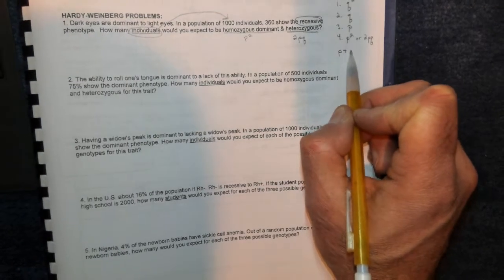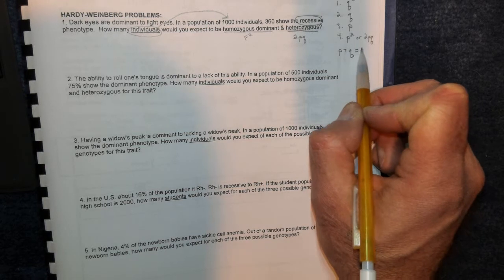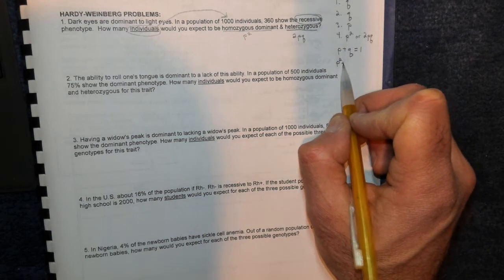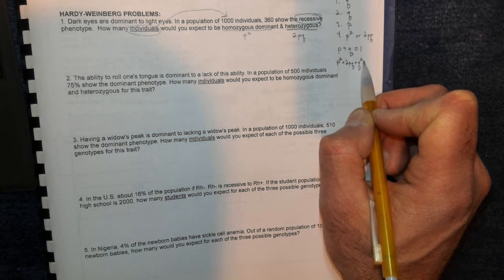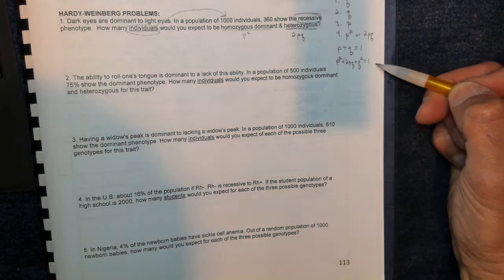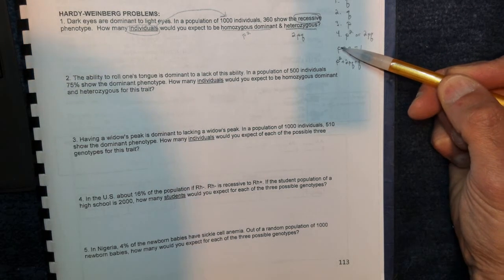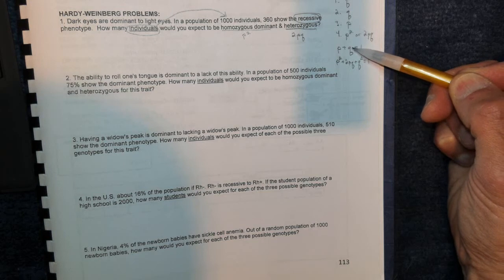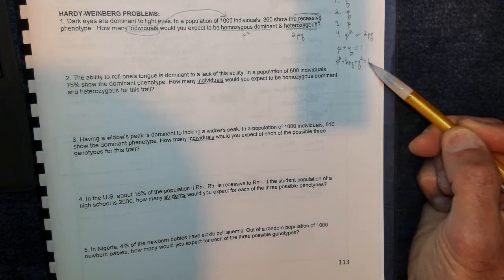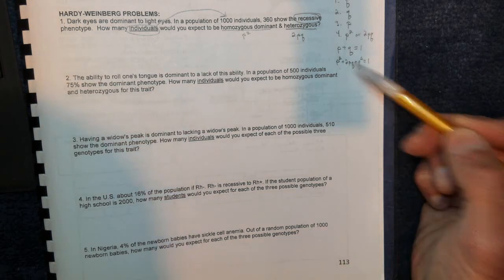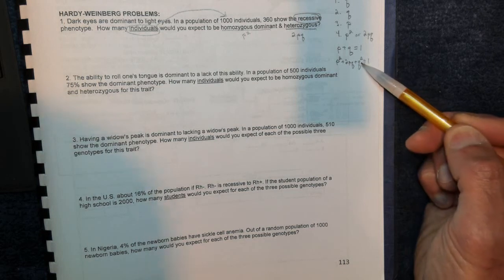Again, we're going to use our equations to help us do this. The first is the allele equation, P plus Q equals 1. And the second equation we need is P squared plus 2PQ plus Q squared equals 1. That 1 represents 100% of the population. The P represents the dominant. The Q represents the recessive allele. These are the genotypes: big A, big A; big A, little a; little a, little a.